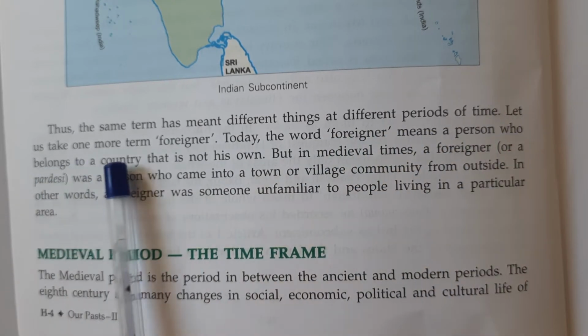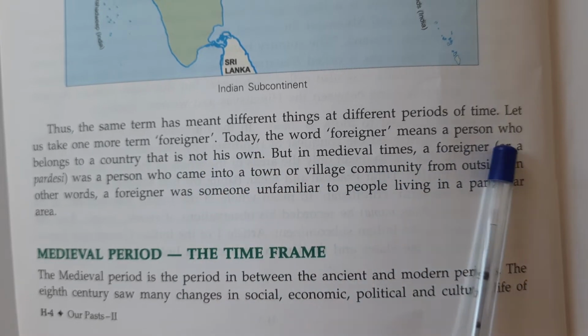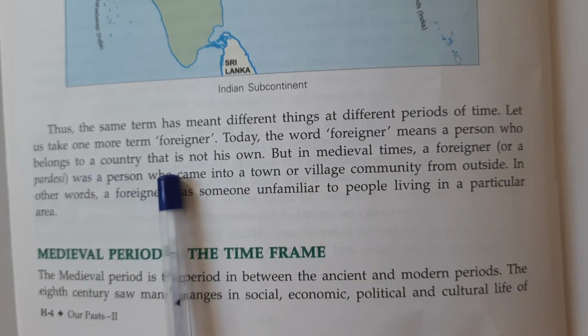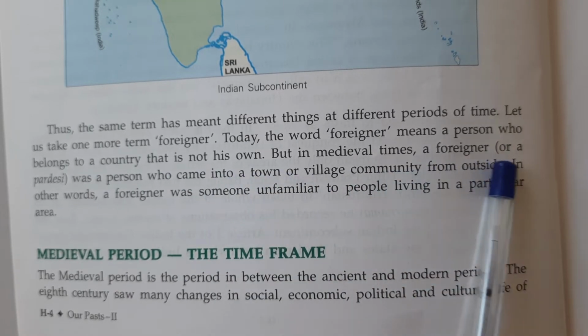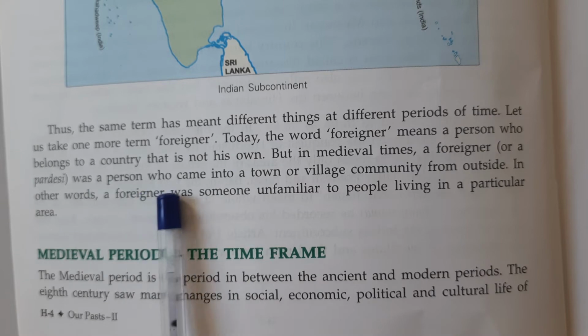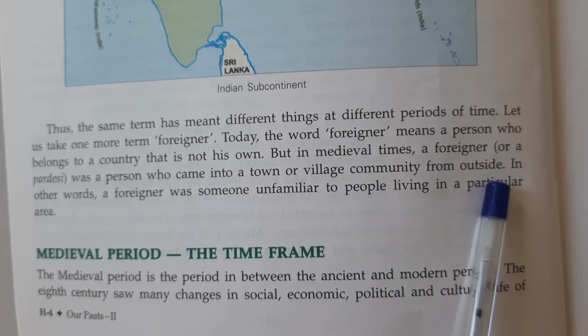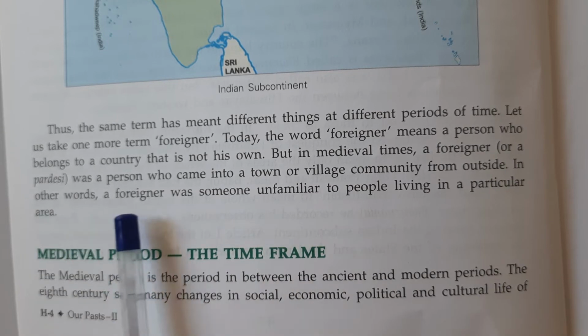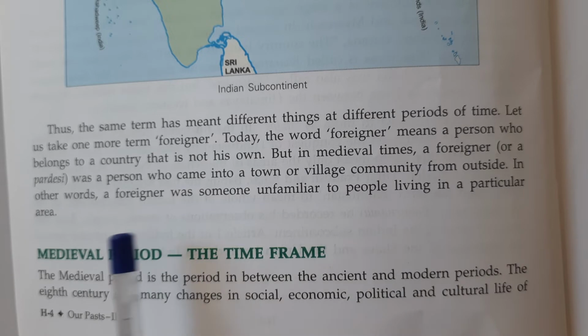Let us take one more term, foreigner. Today, the word foreigner means a person who belongs to a country that is not his own. But in medieval times, a foreigner or a Pardesi was a person who came into a town or village community from outside. In other words, a foreigner was someone unfamiliar to people living in a particular area.